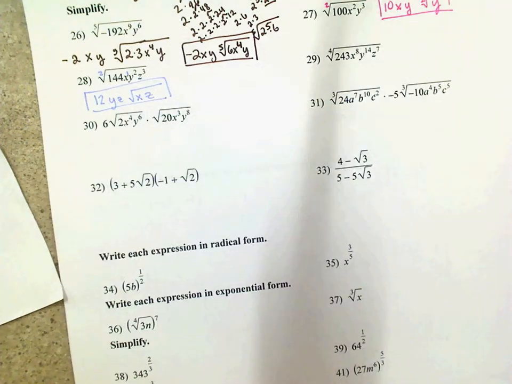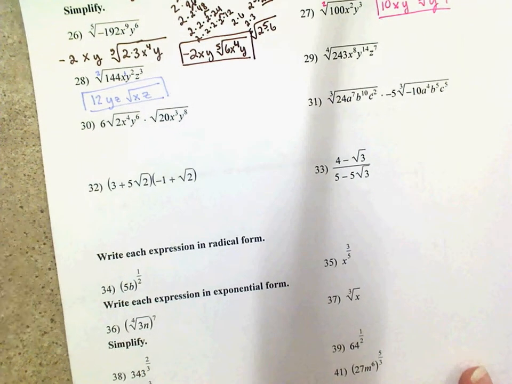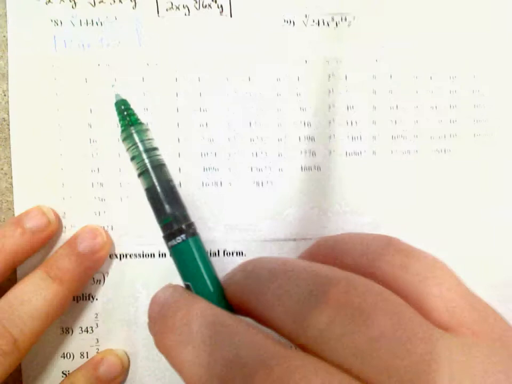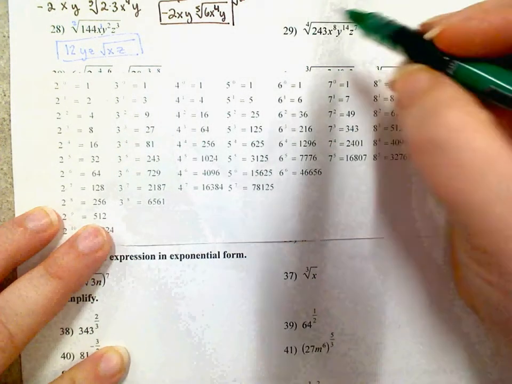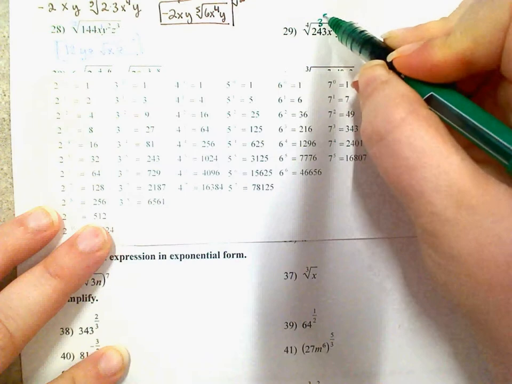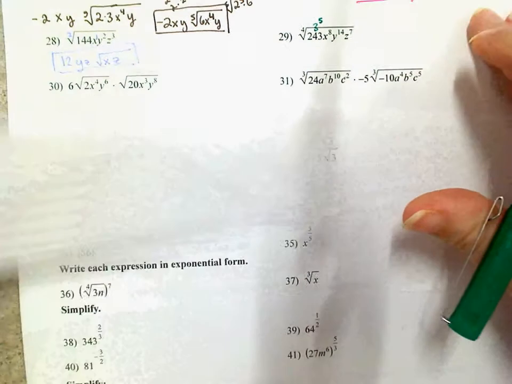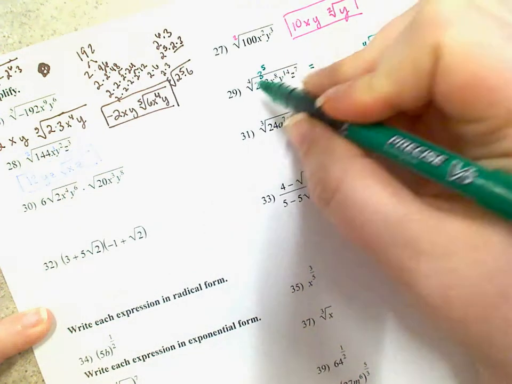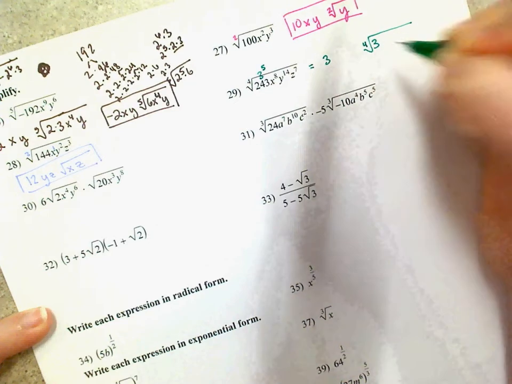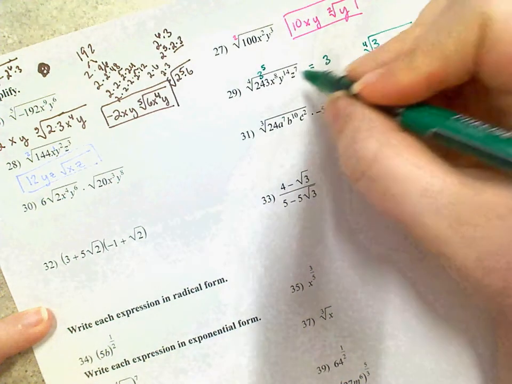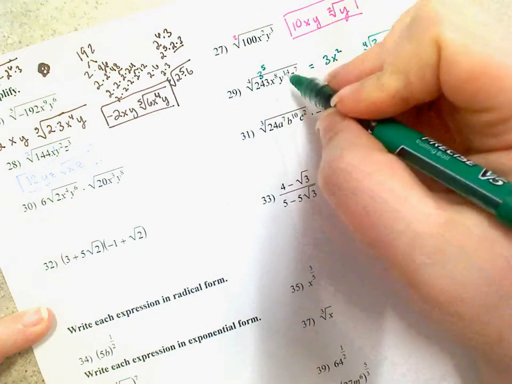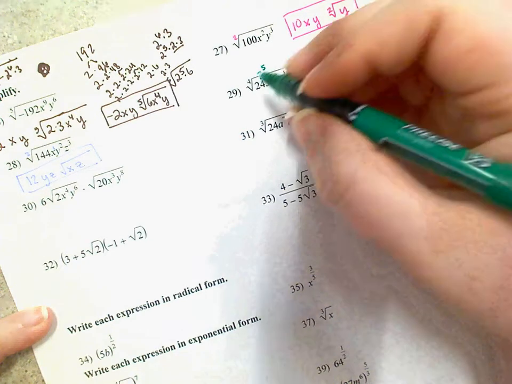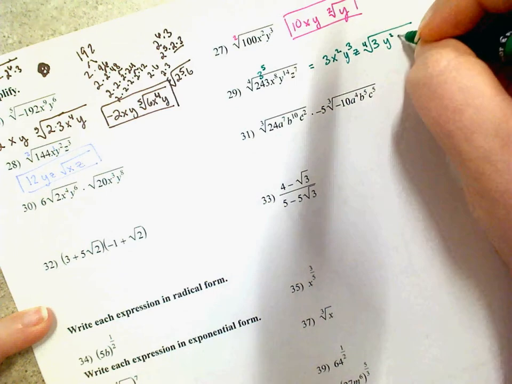On 29, we've got the fourth root of 243. 243 I see is 3 to the 5th power. So instead of thinking of it as that, I'm going to think of it as 3 to the 5th, and then just treat it the same way I treat those. 4 goes into 5 one time with 1 left over. 4 goes into 8 twice with none left over. 4 goes into 14: 4 times 3 is 12, so I have 2 left over. And 4 goes into 7 one time with 3 left over.